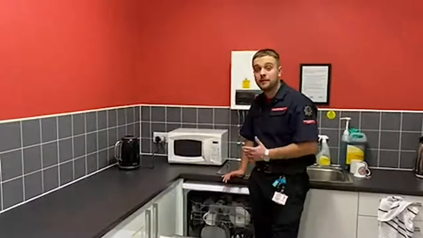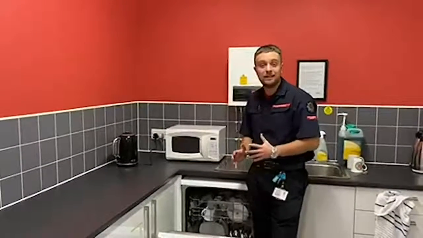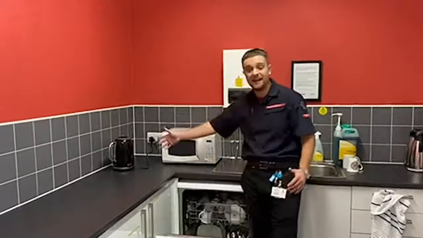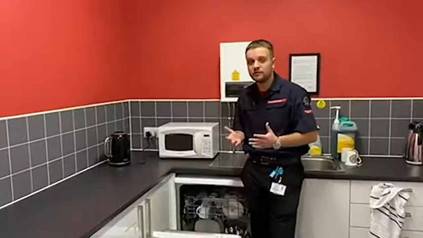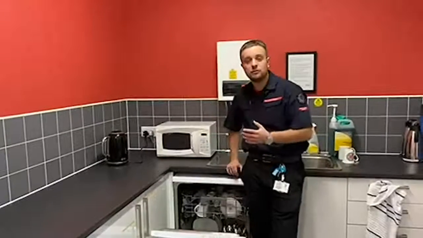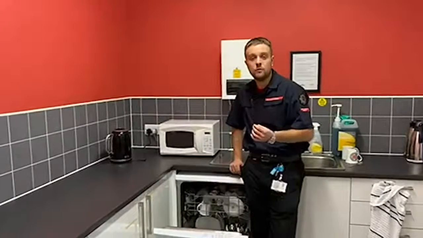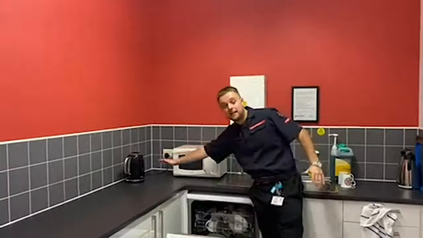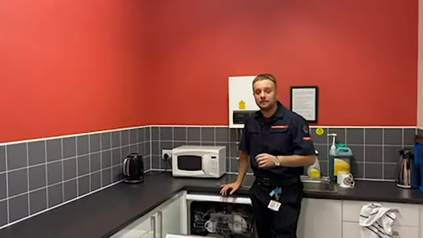So here we are now in the kitchen, and again, we've got 3 electrical appliances. We've got a dishwasher, a microwave and a kettle. And again, the question's the same. Which of these 3 electrical appliances do you think draws the most power? The answer to this question is the kettle. Well done if you picked the kettle.